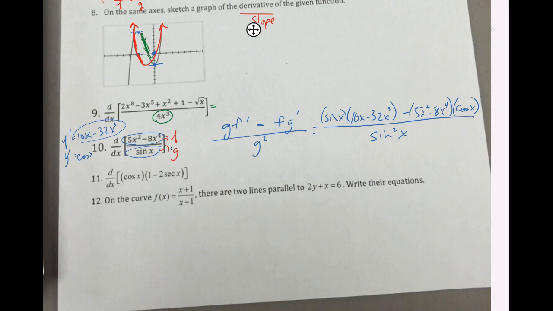I am going to quit because here's the thing. Your teacher may have told you, hey, you're going to want to distribute and you're going to combine like terms. And that's right. But on this one, it's not right because if I were to distribute, I hope y'all notice there will not be any like terms. These will all be sines, these will all be cosines, and they don't go together. So I would just leave it just like this. Okay? All right, number 11.